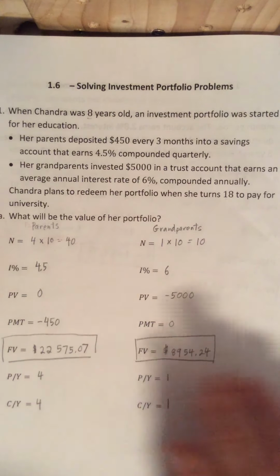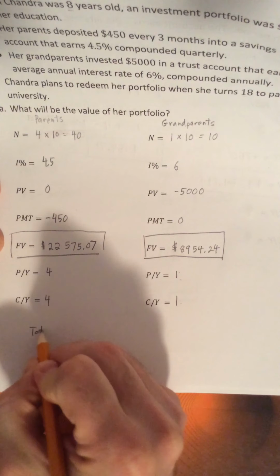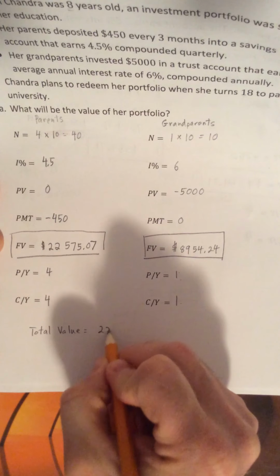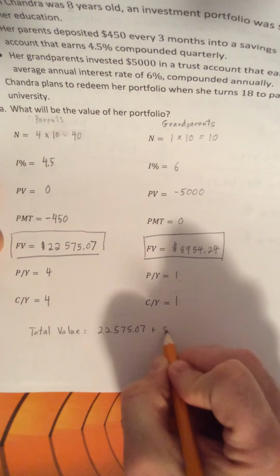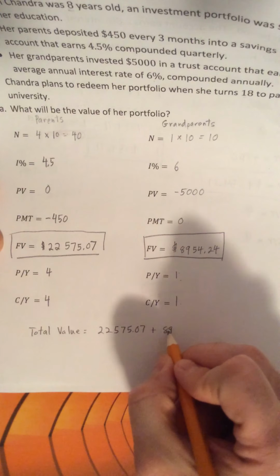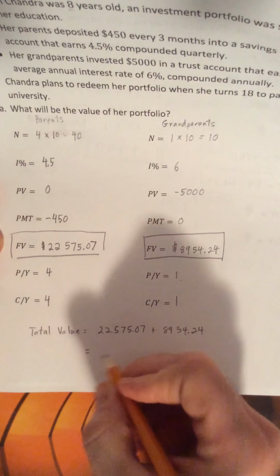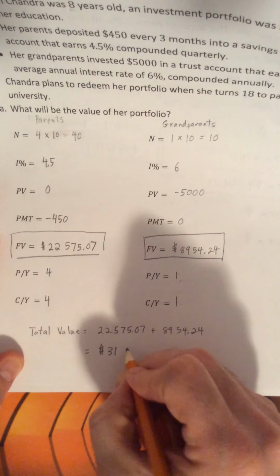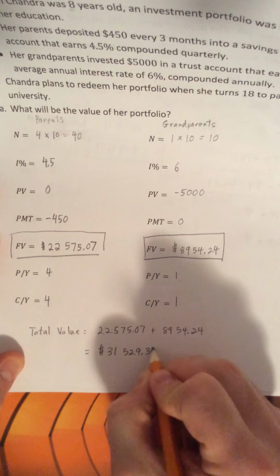If we look at the total value of these 2 investments, what we would do is add the values together. So the total value is going to be $22,575.07 plus $8,954.24. When you add these together, we get the total value of her investment is $31,529.31.